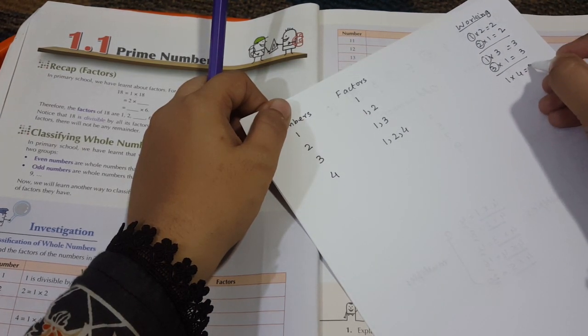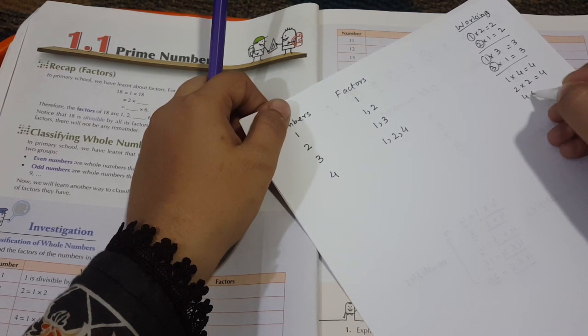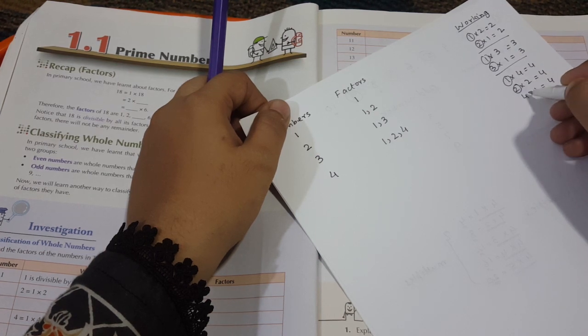1 4s are 4, 2 2s are 4, 4 1s are 4. So how many factors do we have? 1, 2, 4.